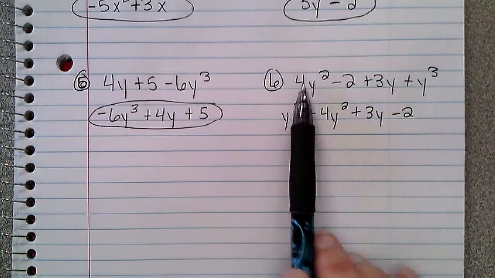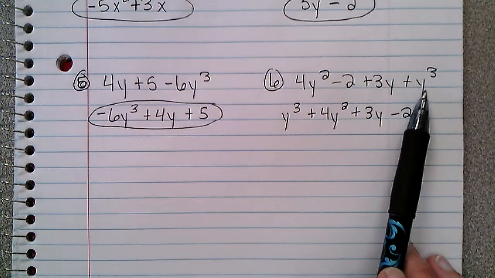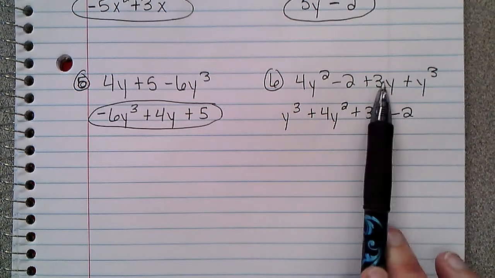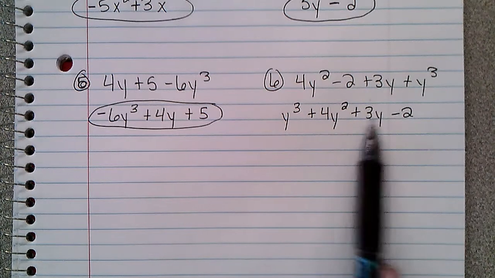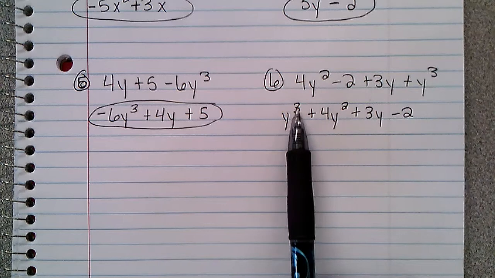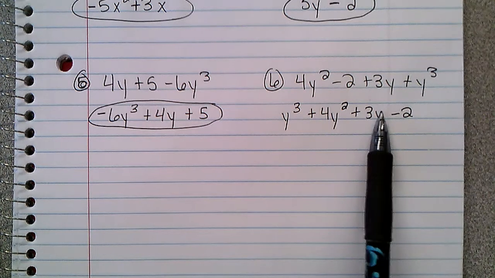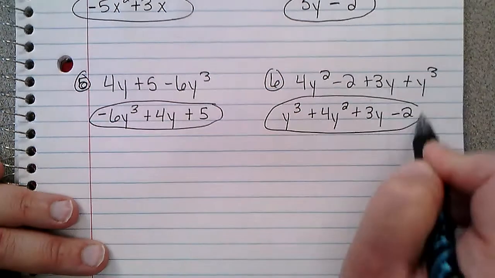So we had 4 terms to start with. One thing as they get bigger, just make sure you don't leave out any terms. So we had 4 terms at the beginning. We have 4 terms, exponents of 3, 2, implied 1, and no variable exponent, which is definitely in standard form.